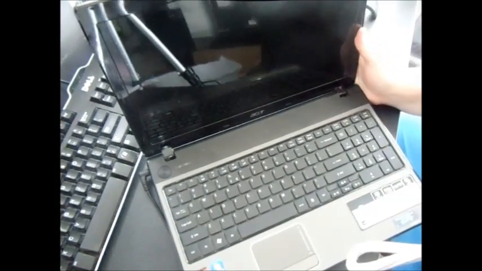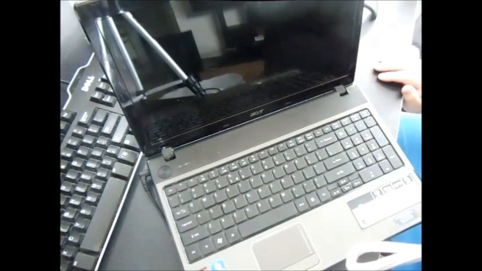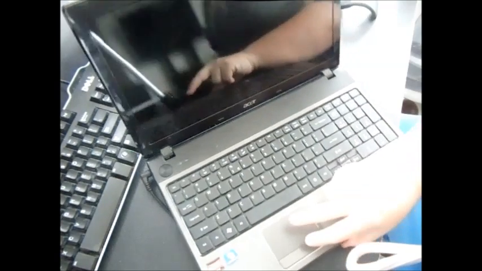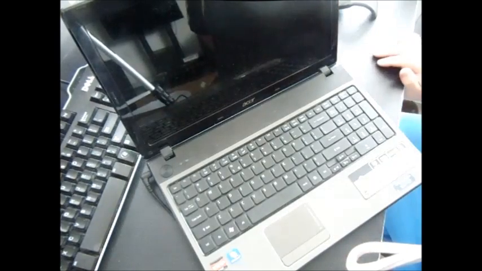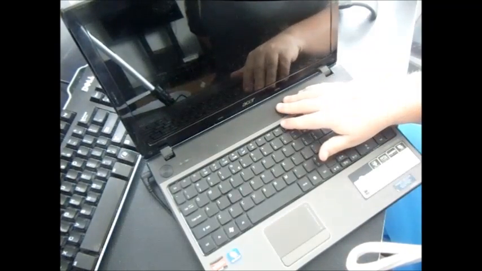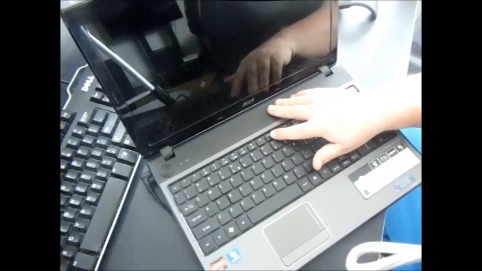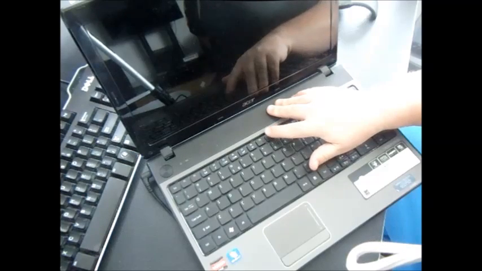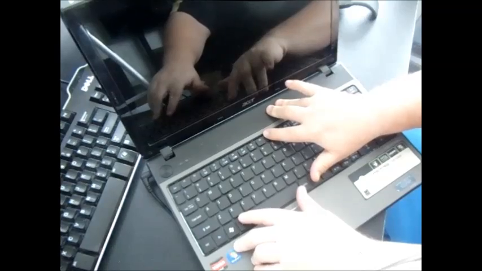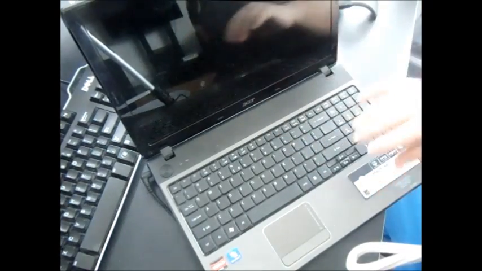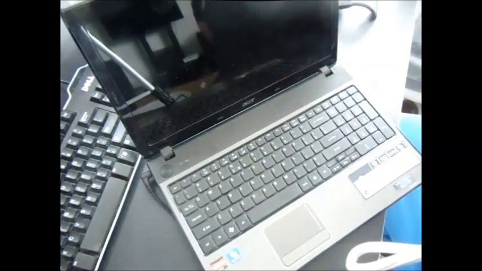This particular model, and all of them, what you're going to do is turn on the computer. You're going to hold down the Alt key, A as in Apple, LT key, which is to the left of your space bar, and then tap F10, F as in Frank 10. You can either tap it or hold them both down, but you're going to do it simultaneously. As soon as you turn it on and you see that Acer logo, that's when you do it.